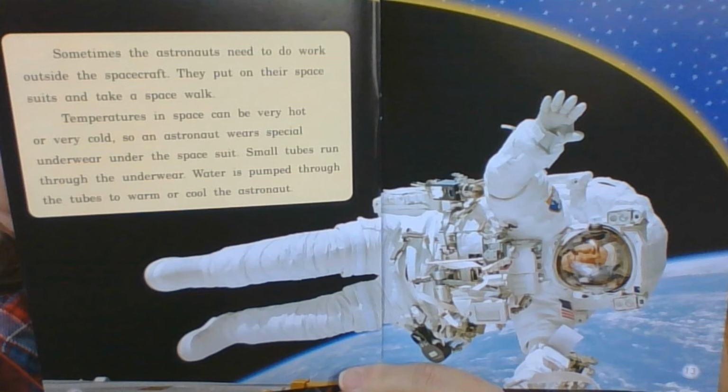Temperatures in space can be very hot or very cold. So an astronaut wears special underwear called the spacesuit. Small tubes run through the underwear. Water is pumped through the tubes to warm or cool the astronaut.